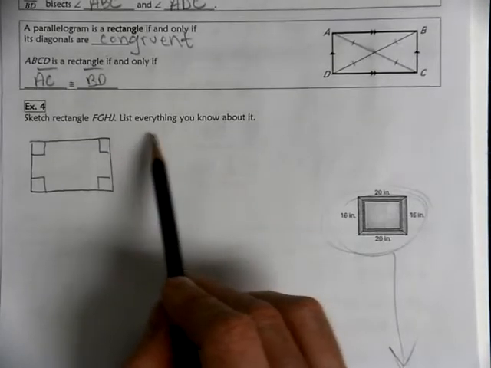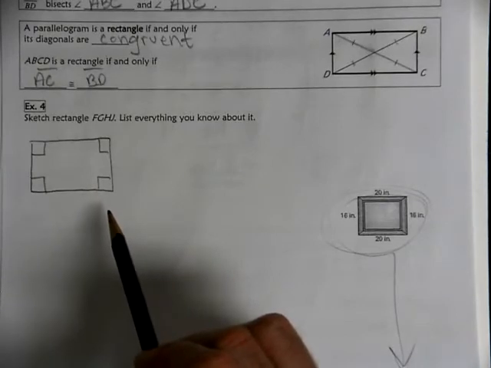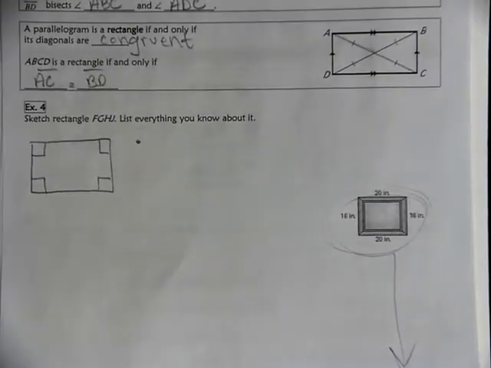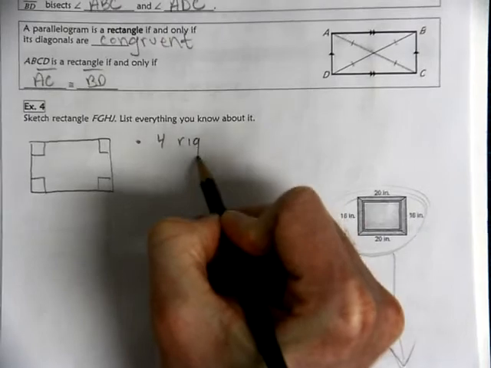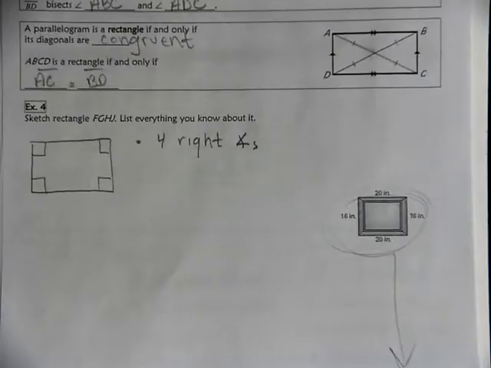So what we're going to do is list everything we know about this rectangle. One thing we know for sure, if this is a rectangle, what's the definition of a rectangle? Four right angles. That's definitely true about every rectangle. We have four right angles.